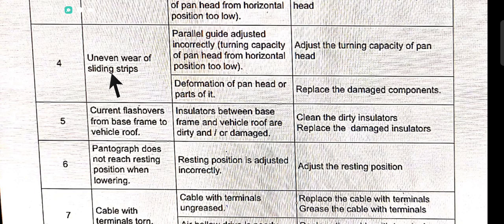Now what does it mean, uneven wear of carbon strip? In a very simple term I would say carbon strip is not smooth. The smoothness of carbon strip is completely bad, so that's the reason we can say uneven wear of sliding strip, right? So what can be the reason for that? Your sliding strip is not smooth. The reason can be that your sliding strip, or carbon strip, pantograph strip is not remaining in proper contact of OHE, due to which it is happening.